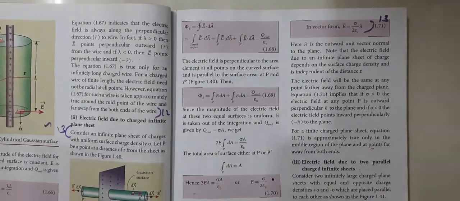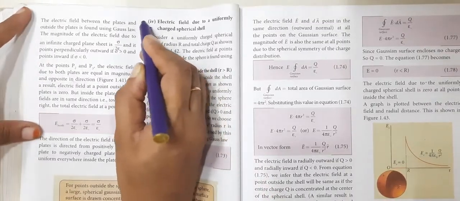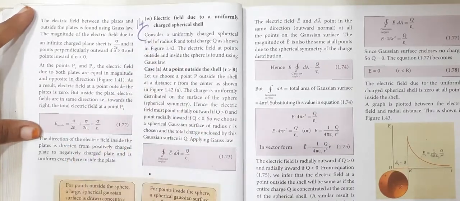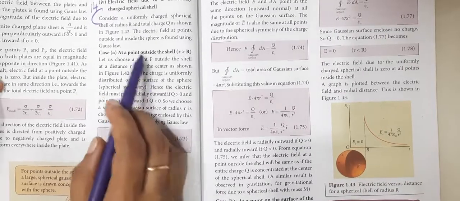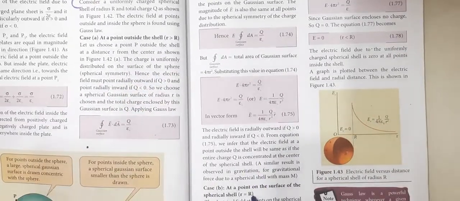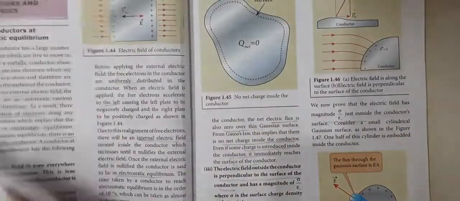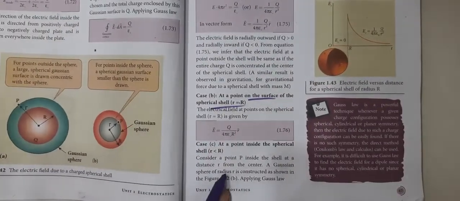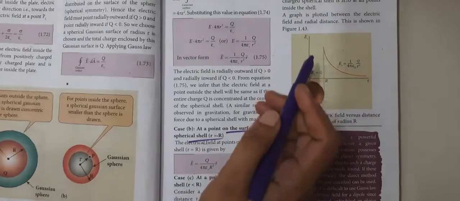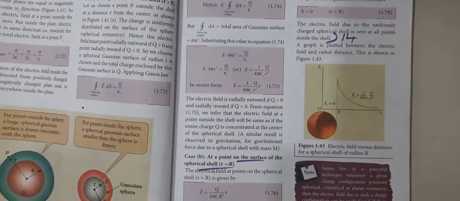Next, due to a spherical shell. This is question number 14. Spherical shell: from here to next, at a point outside the shell, at the surface of the shell, and next at a point inside the spherical shell. Okay. So, till this. This is question number 14.